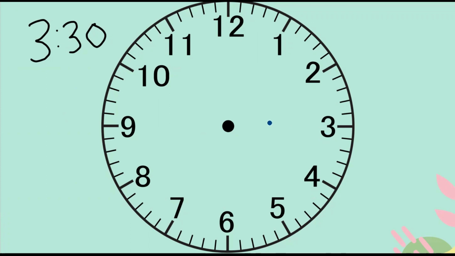Oh, here it is. So we're going to do the hour hand, which is the smaller one. So I'm going to write it like that. And now we need to do the minute hand for 30. So our minute hand is longer, and we need 30 minutes. So I want you guys to count with me. We're going to start at the 12 again and count till we get to 30. Are you ready?